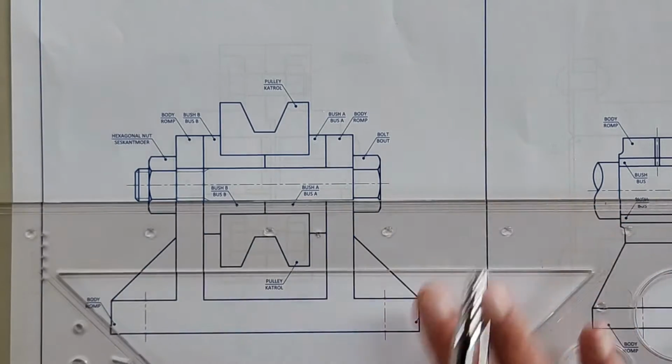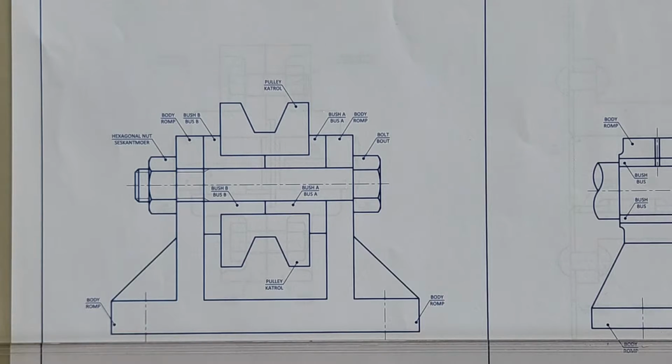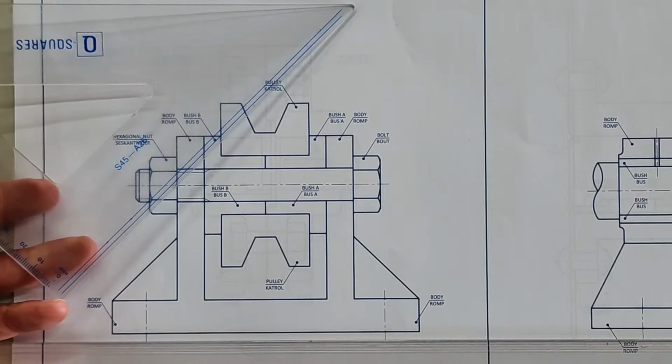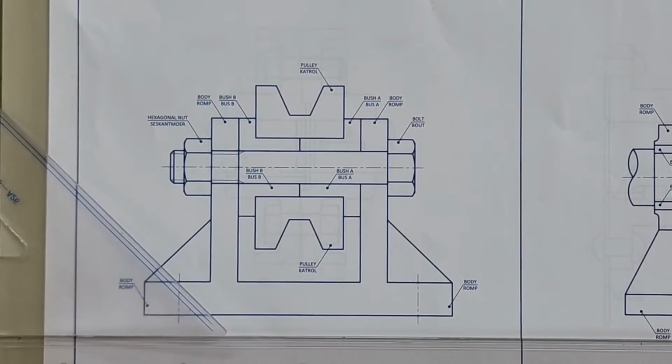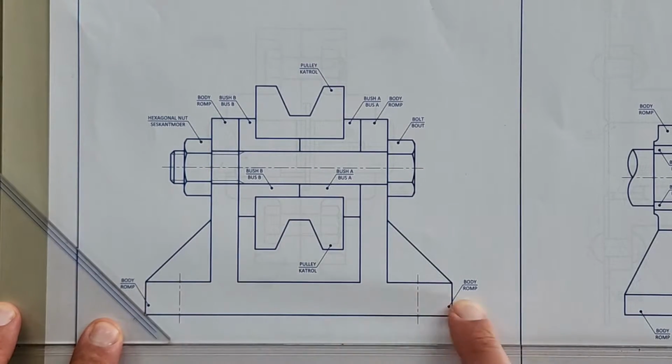So what you're going to need is your ruler and a 45-degree triangle. And so we're going to start off by hatching the biggest component here, which is the body.